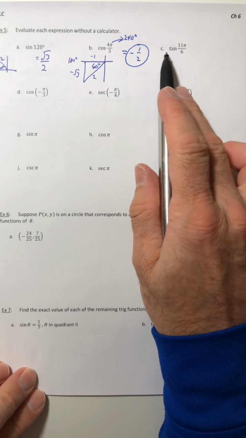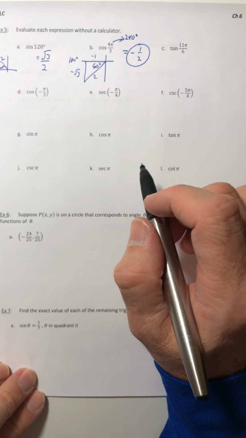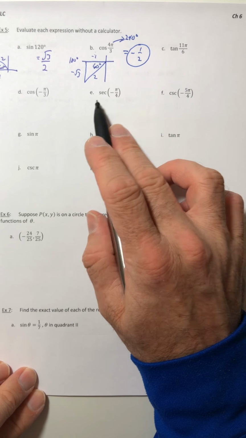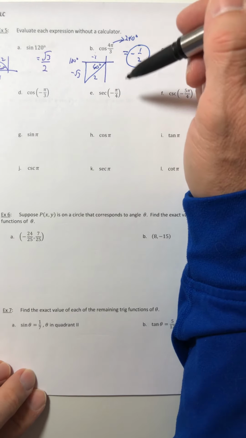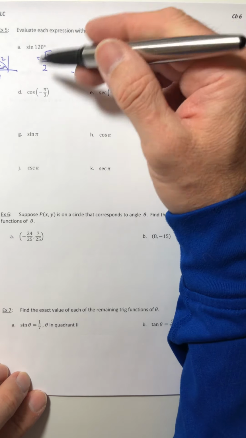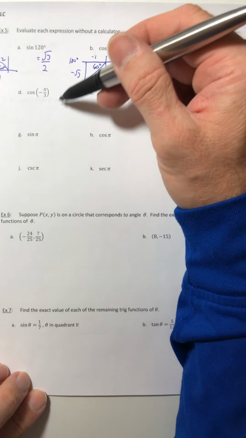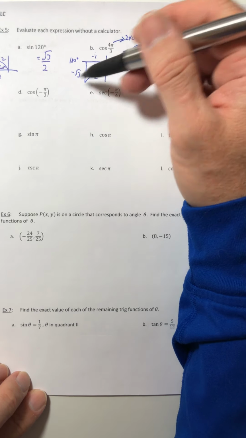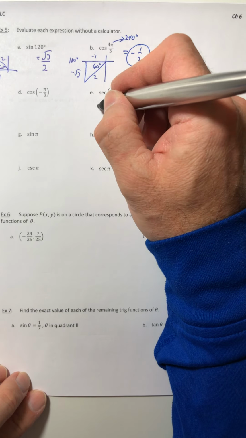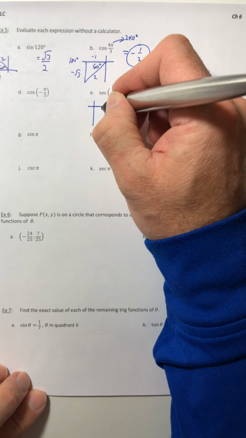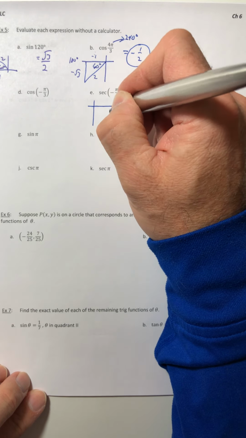So I'll leave you guys to do part C. Let's do part E, a negative angle. A negative angle just means that you're rotating in the opposite direction. So if the angle is negative, you're rotating clockwise. So negative pi over 4 is actually going to rotate down into quadrant 4.